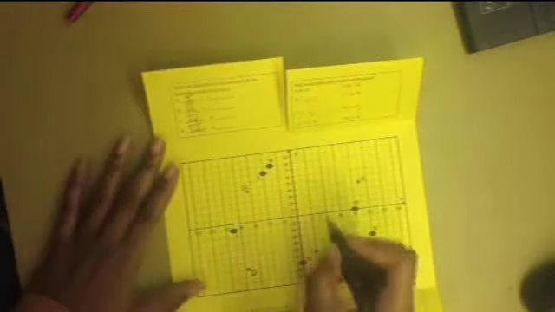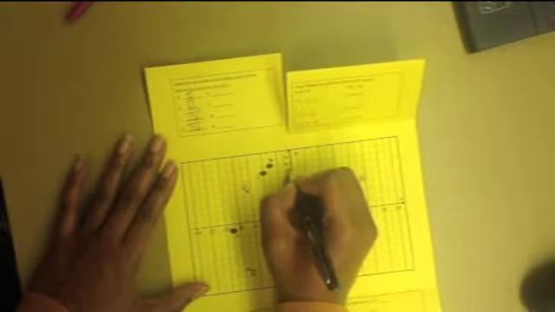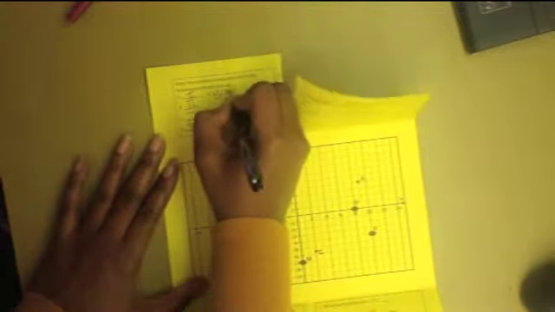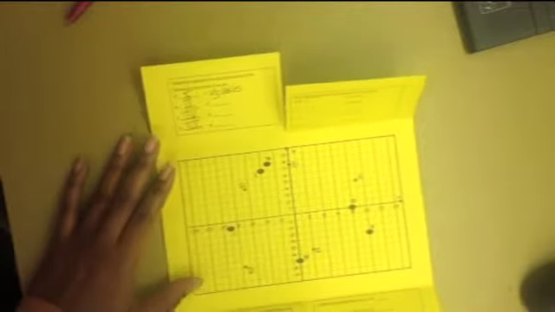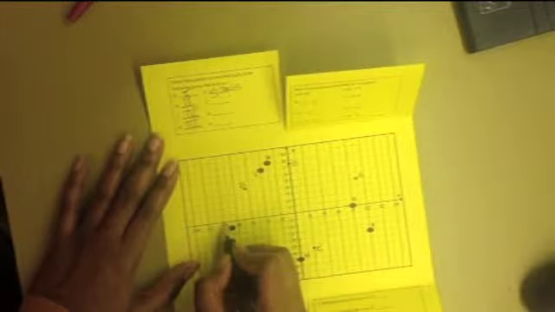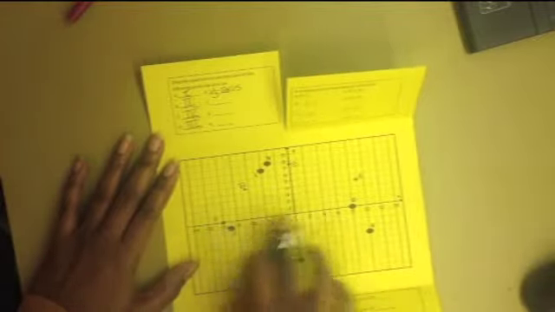Point E is at 0, so it doesn't go left or right, but it does go up 7.5. Okay, and that's not in one of the 4 quadrants, but it's actually on the y-axis. Point F, negative 10, so to the left 10, and then 0, so it doesn't go up or down anywhere. So again, not in a quadrant, but actually on the x-axis.